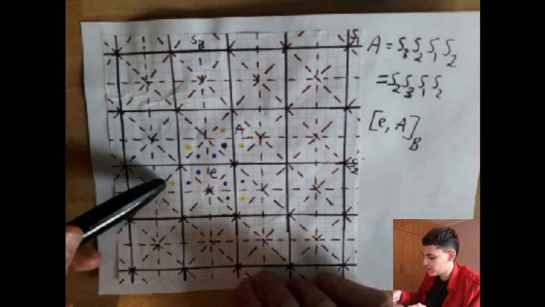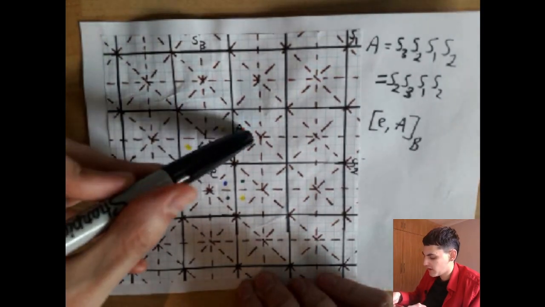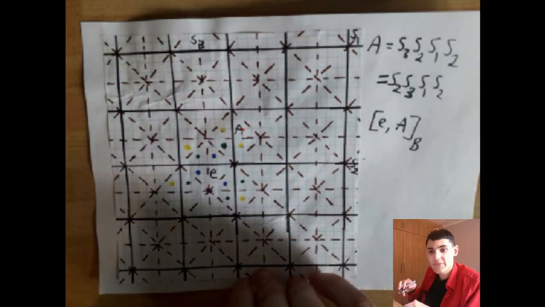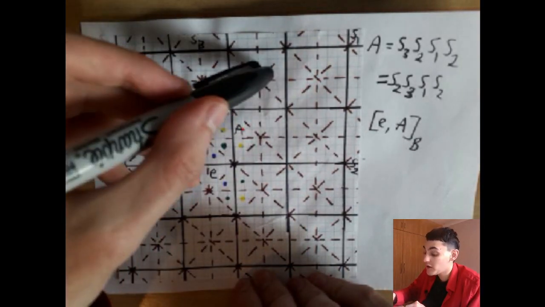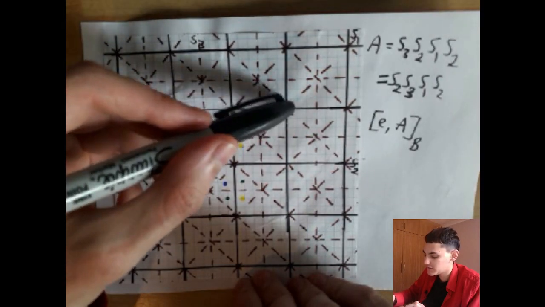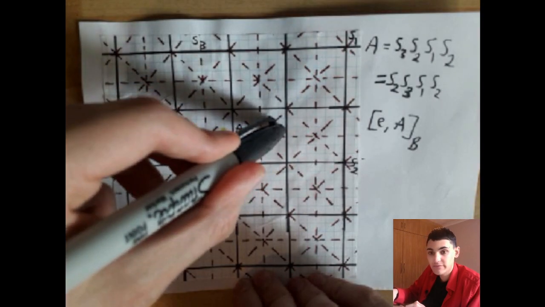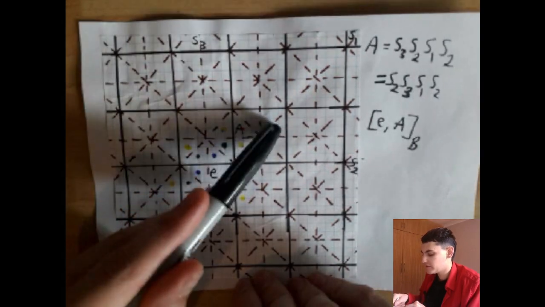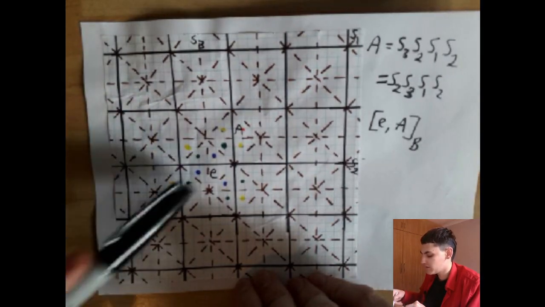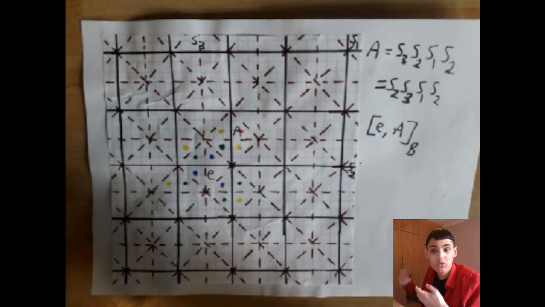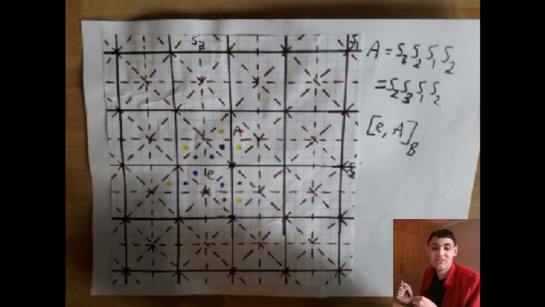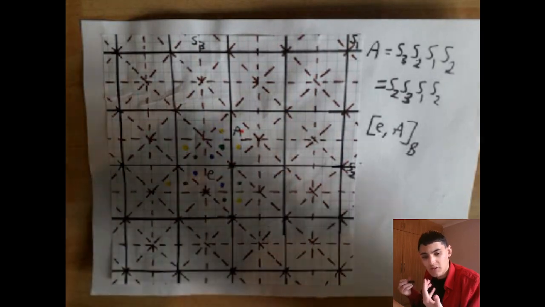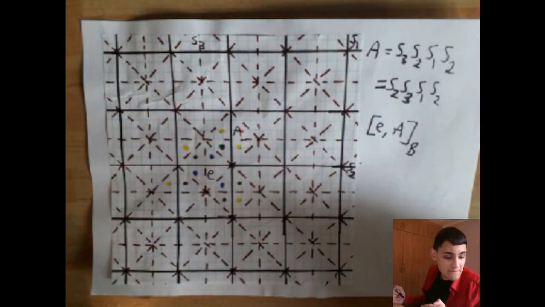I would imagine that if I had chosen a chamber further out, say this one, then I would have ended up with something a lot more extravagant, I suppose, to use a word. But that's what's going on there.